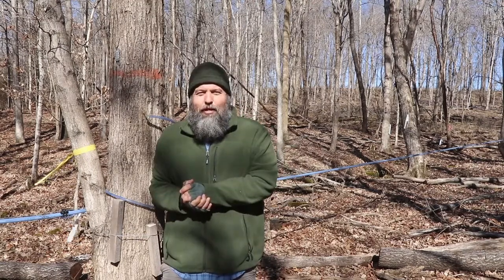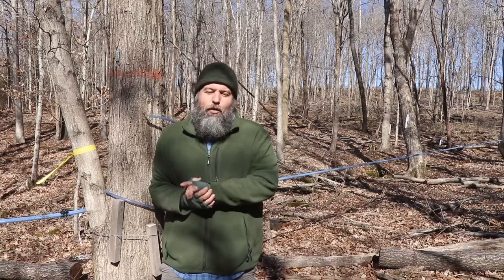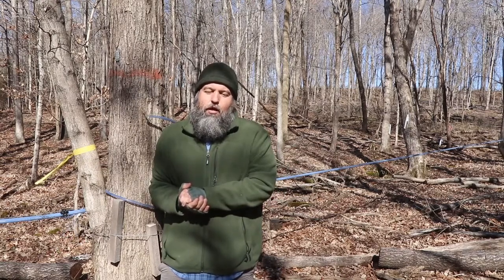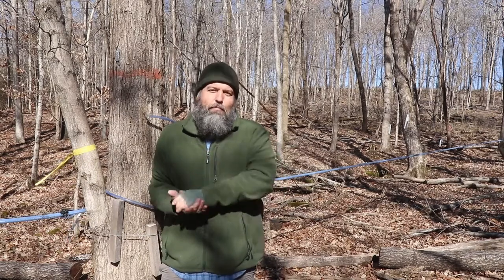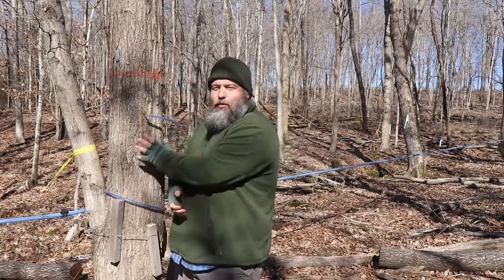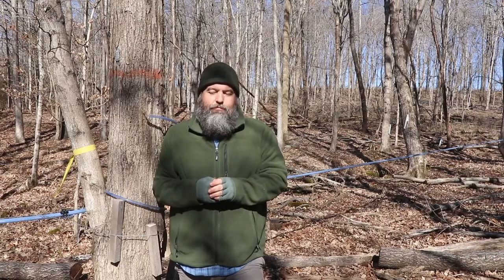Maple syrup is an interesting food. It is a one ingredient food. There's only one thing that makes maple syrup, only one thing that goes into making it, and that is the sap from maple trees, just like this one right here. So how do we get the sap? How do you turn it into maple syrup? A lot of neat things. We're going to look at that in this short video today.